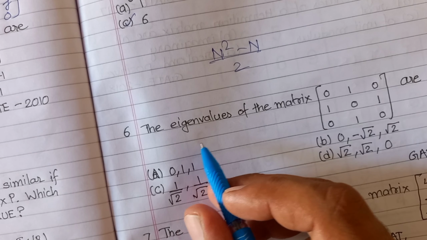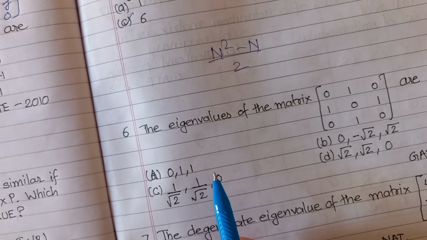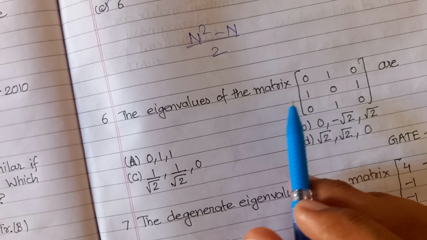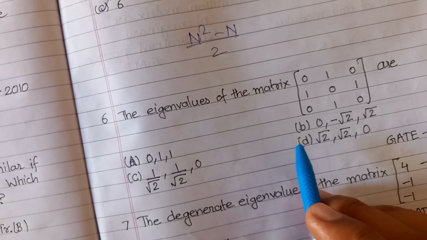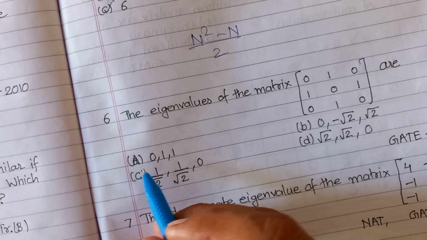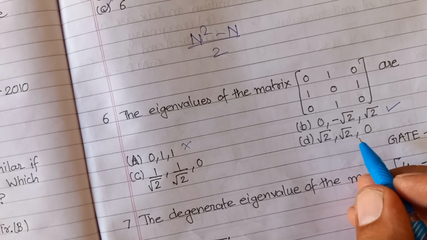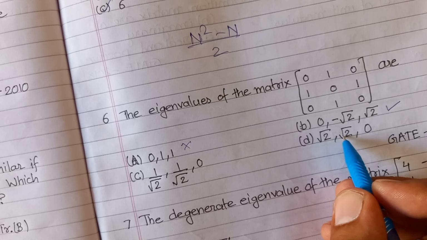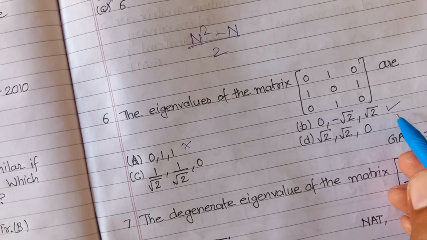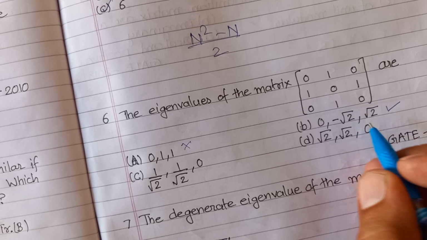In the next example, we have to calculate the eigenvalues of this matrix. You can calculate the eigenvalues by writing down the characteristic equation and then solving it, or we can just eliminate the wrong options. The sum of eigenvalues should be 0, which is correct in this option. Option B is not correct here, so this can be the correct option, and there is no other correct option because here the sum of eigenvalues is 2 root 2, here it is root 2, here it is 2. This is the only correct option where the sum of eigenvalues is 0, equal to the trace of the matrix. So this is the correct option.